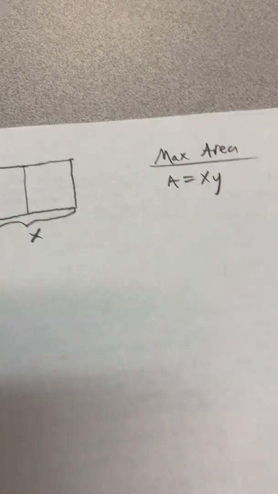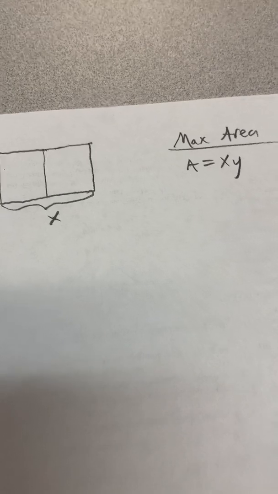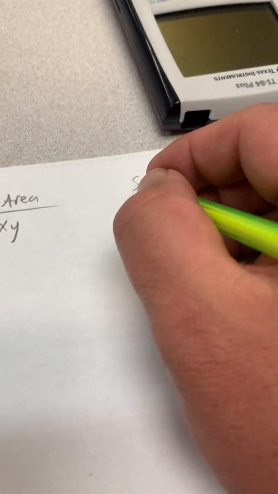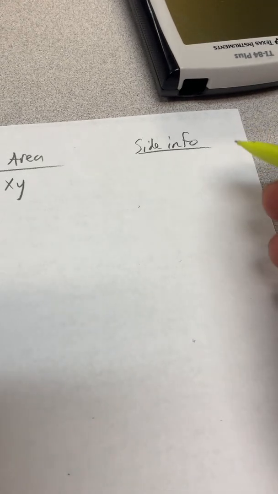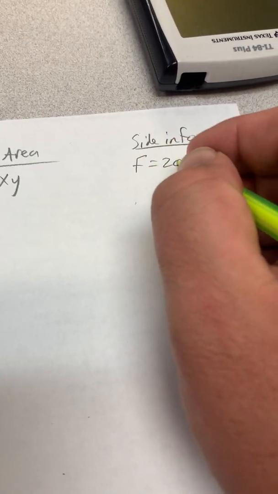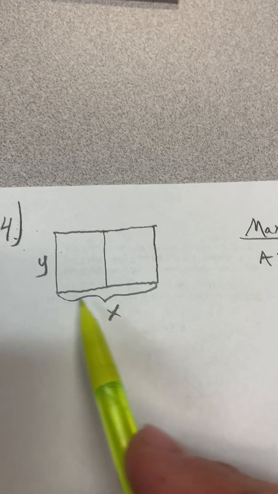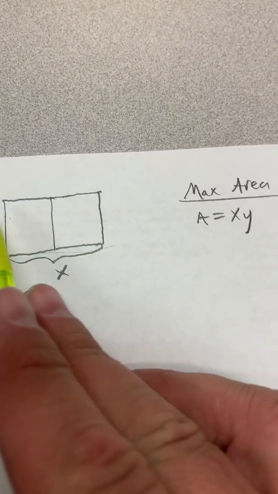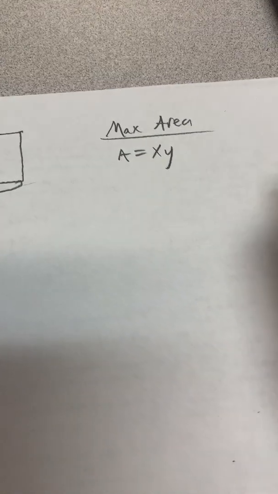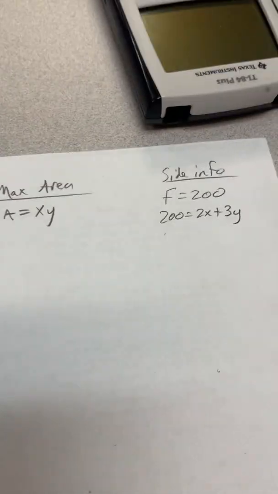So area is XY. Okay, next I need some side information. So my side info here is they told us that I have 200 feet of fence. So my fence equals 200. So I look back at my picture, my fence would be X plus Y plus Y plus Y. So my 200 will equal 2X plus 3Y.